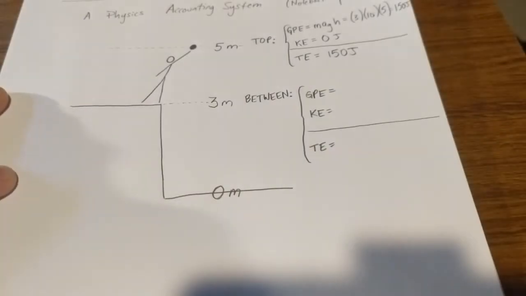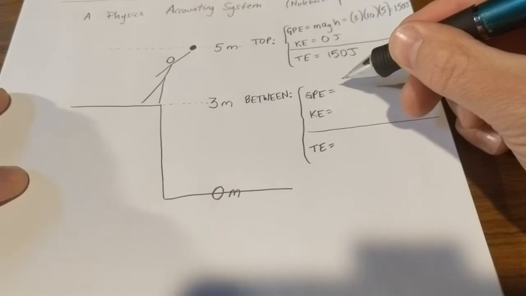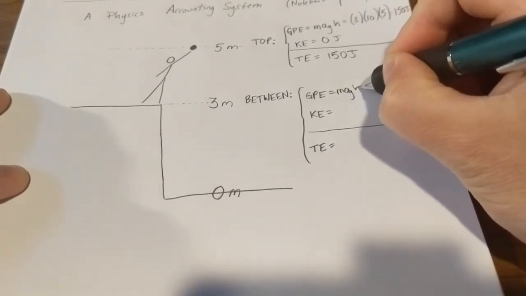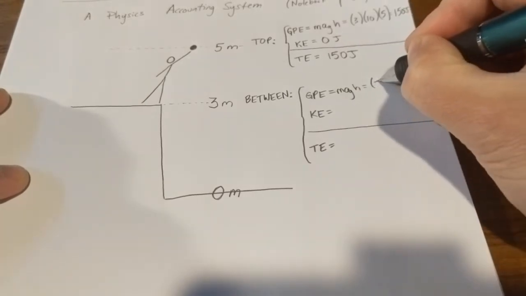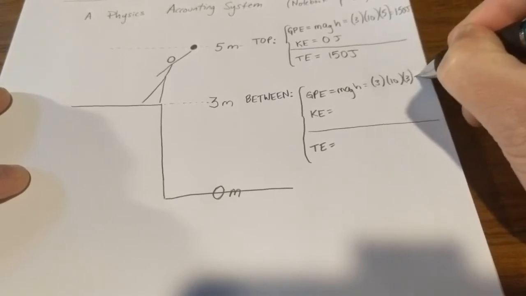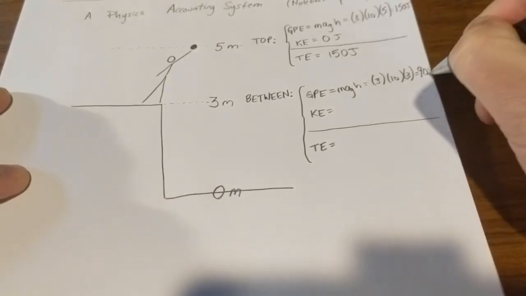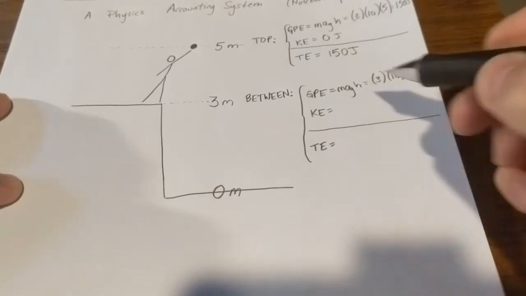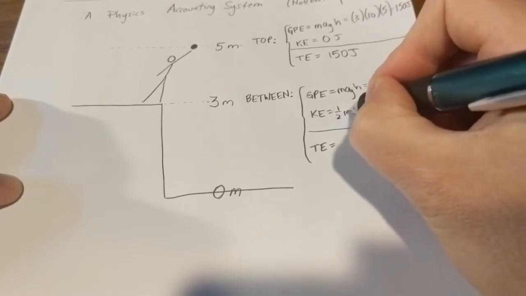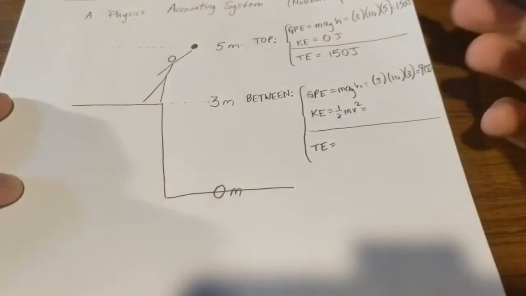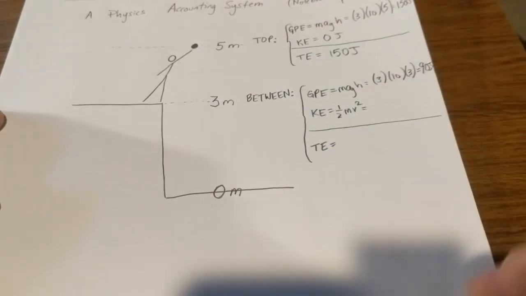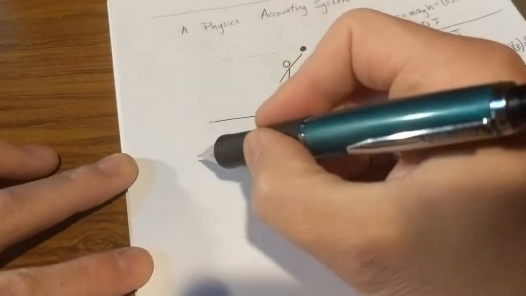At this location in between, it still has some gravitational potential energy, which we can calculate. Again, it's m times g times h, which in this case has now become 3 times 10 times 3 meters high, which is 90 joules. The kinetic energy depends on its speed because it's 1/2 mv squared. We don't know how fast the ball will be moving when it's fallen this far, so we'll use old methods to find its speed.